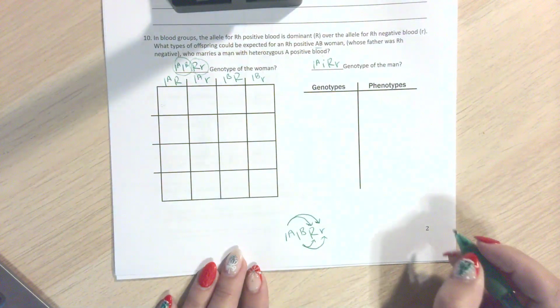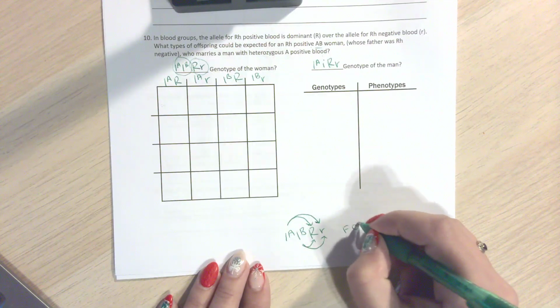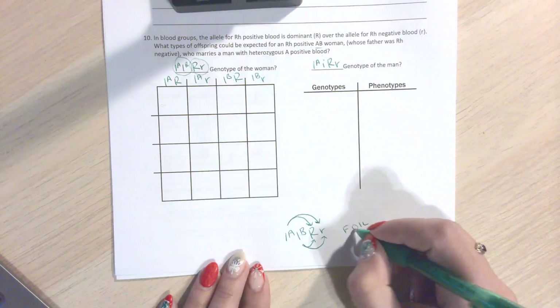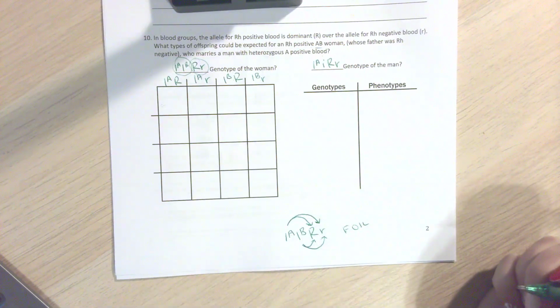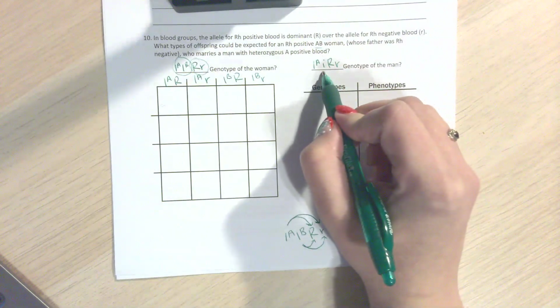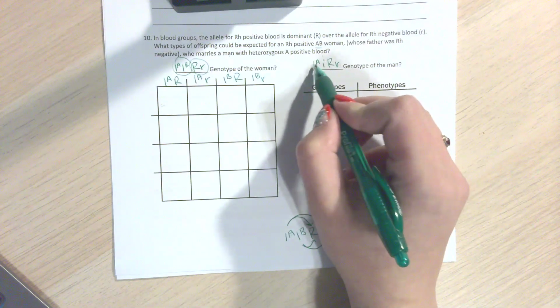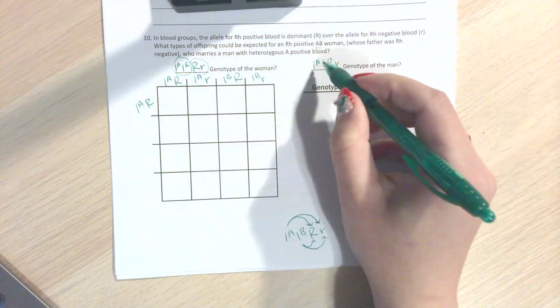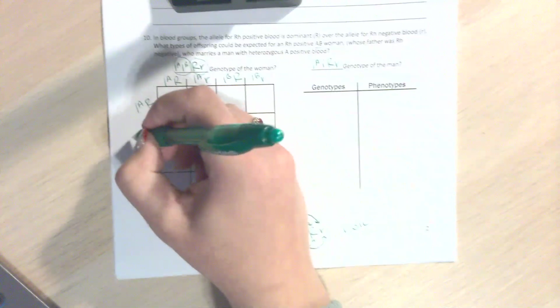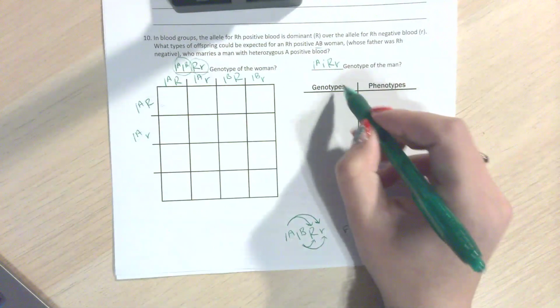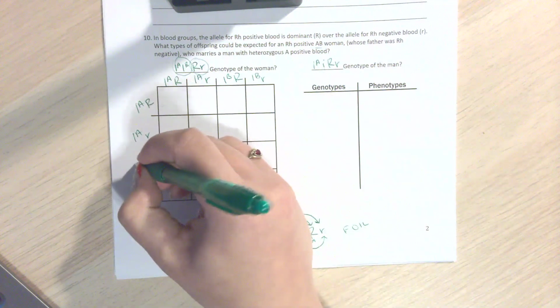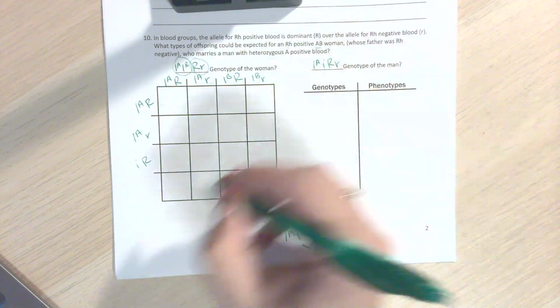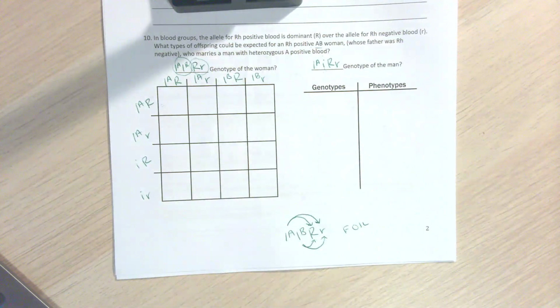If you happen to be following along with what I was saying, you'll notice that I spelled out FOIL. First, outside, inside, last. That's the FOIL method. Okay, to do the same thing with here, I'm not going to do it like this, but I'm just going to explain it. You have the first, so IA capital R, right, first. The outside, IA lowercase r. The inside, lowercase i capital R, and then the last, lowercase i, lowercase r.